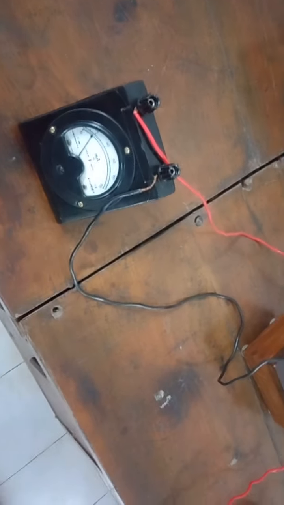So let me show you the connection, how it visualizes actually.